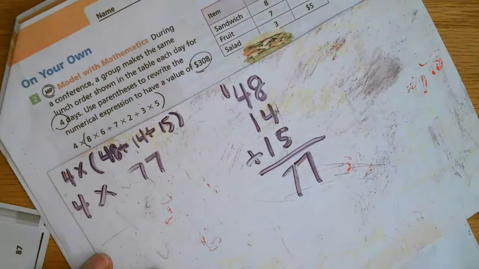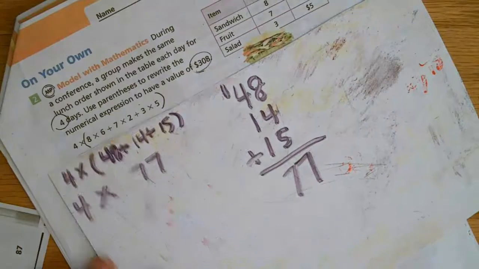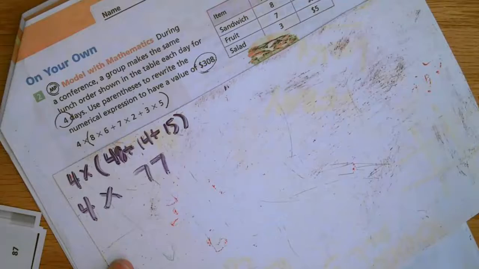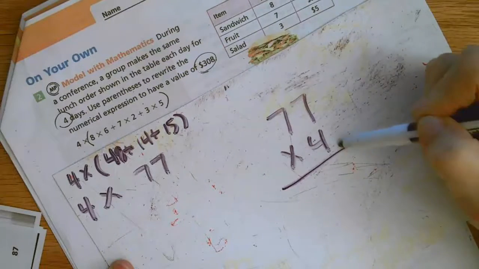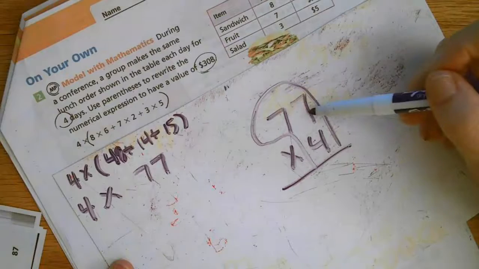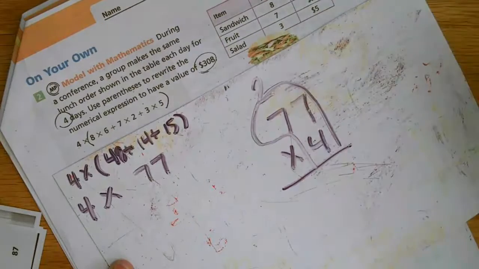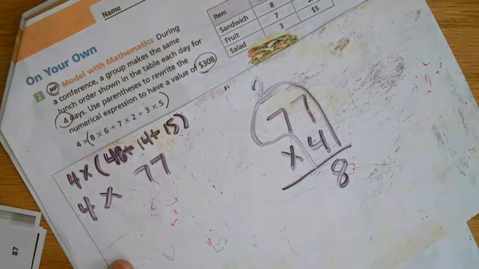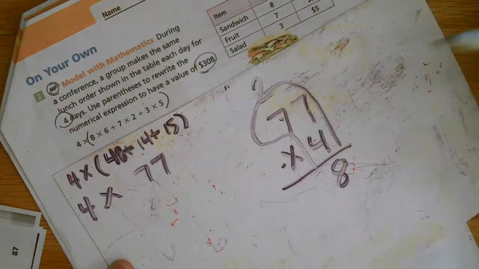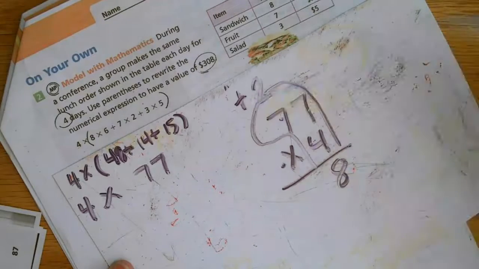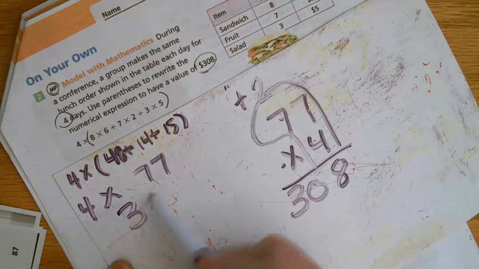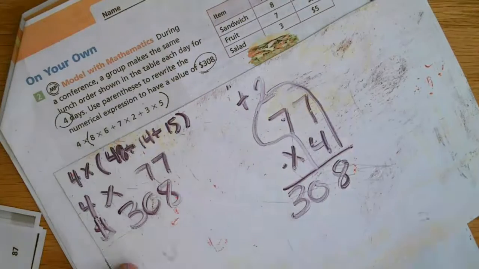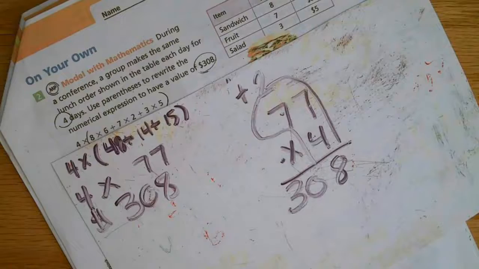I have one last step that I'm going to have to do, and that is 4 times 77. All right, and we're going to do this the old school way, as we've been calling it. We're going to put 77 times 4, and I'm going to multiply it in this manner. I'm going to say 4 times 7 is 28. Carry my 2 and put down the 8. Then 4 times 7 is 28, plus the 2 that I carried is going to be 30. All right, aren't we slick? We got the right answer. It's 308, so we're good.